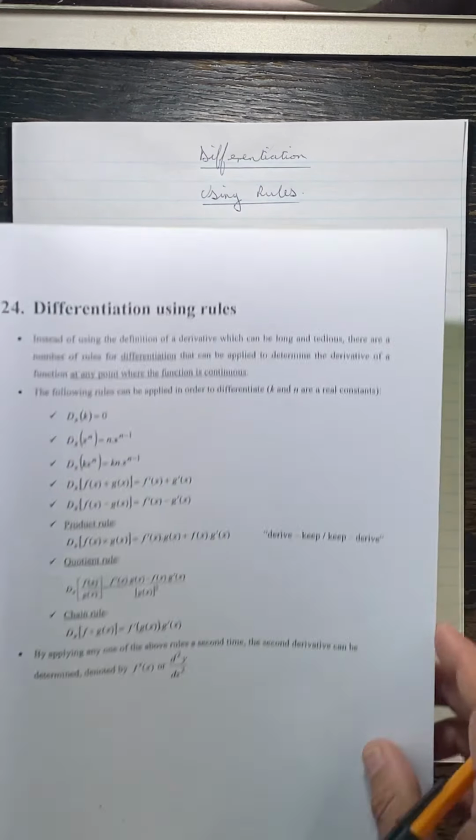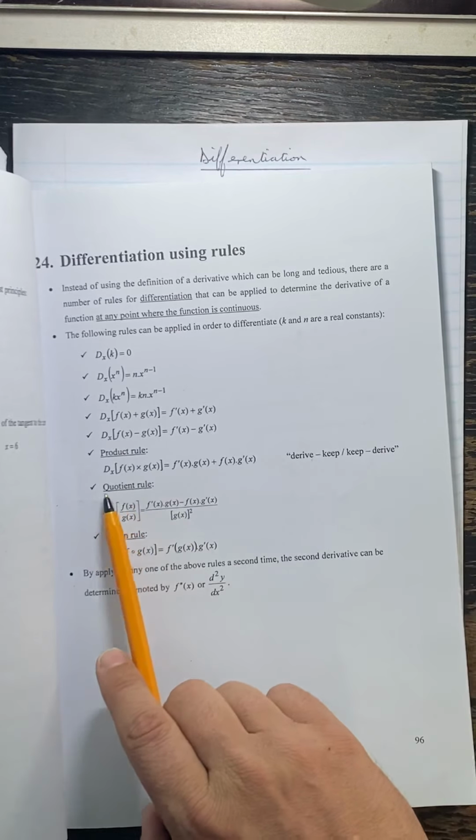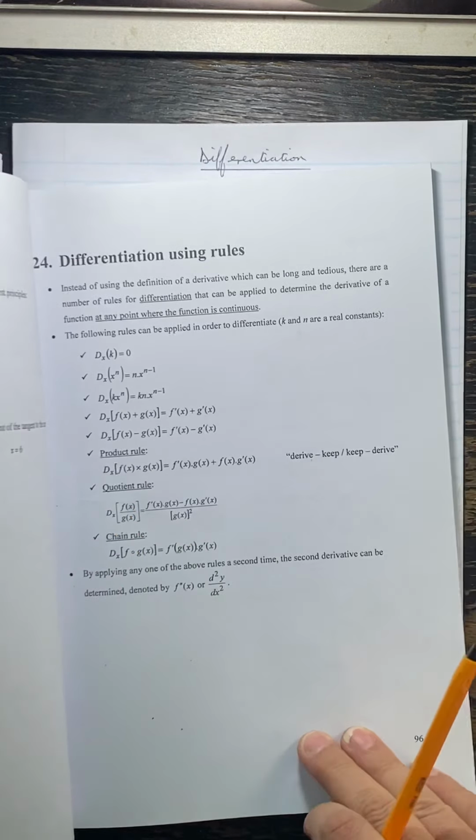How's it, grade 11s? So continuing with differentiation using rules. With this video, I'm going to be showing you how to go through the product rule, quotient rule, and the chain rule. Okay.